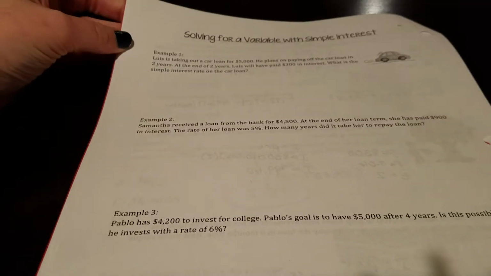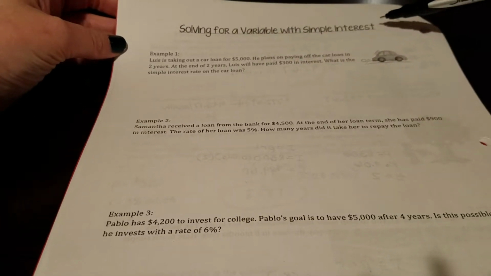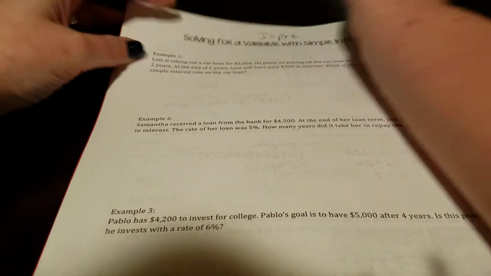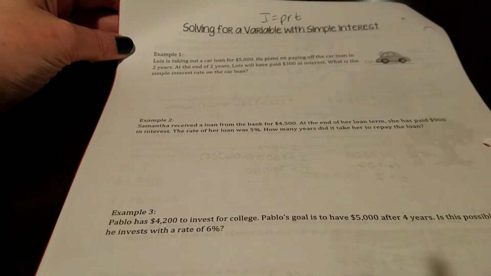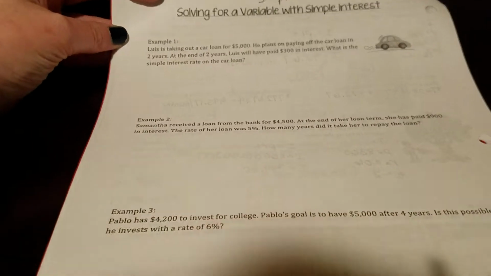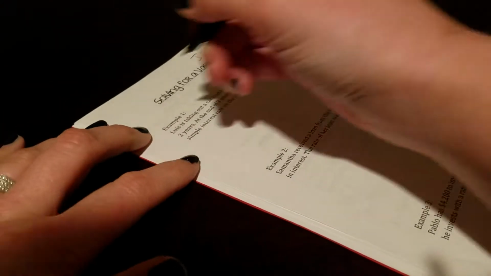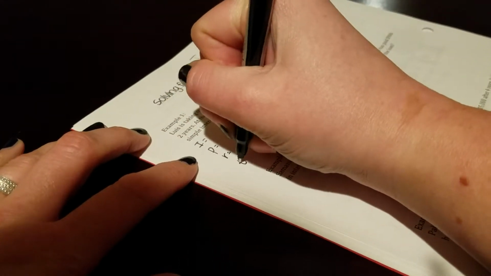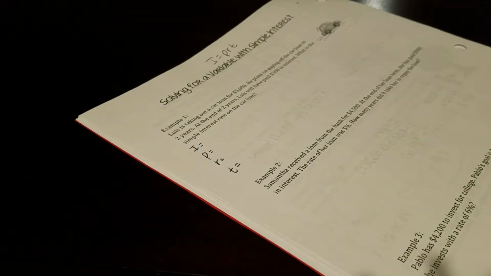All right, last new lesson for this chapter. With simple interest, we can actually take our formula, I equals PRT, and we can work our way backwards and actually solve for a piece of the formula instead of just solving for the interest every time. So what I'm going to ask you to do on example 1 is still jot down I equals, P equals, R equals, and T equals, and it's going to kind of help us see what we have and figure out what we're solving for.